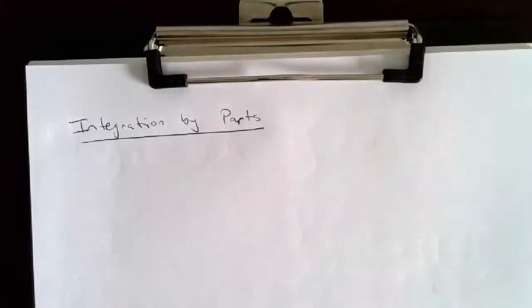This is a video on integration by parts. Integration by parts is used typically when you have the integral of a product of functions. In this case, I'm going to start by showing you where the actual integral and the process comes from, and then we'll do some examples.